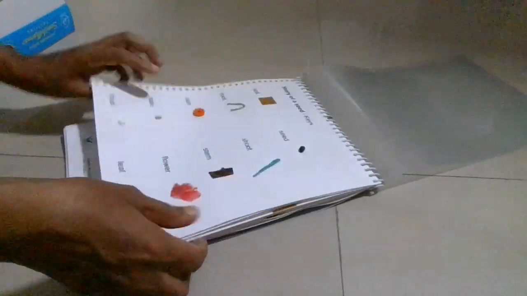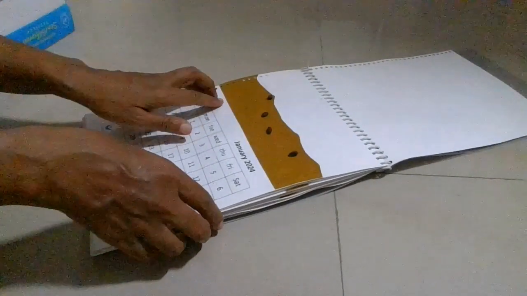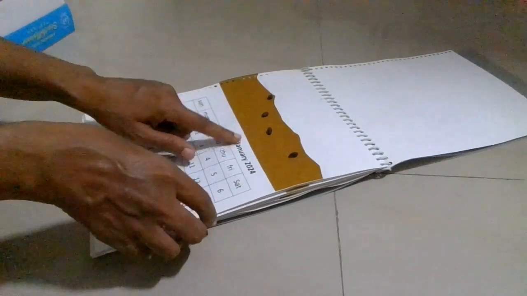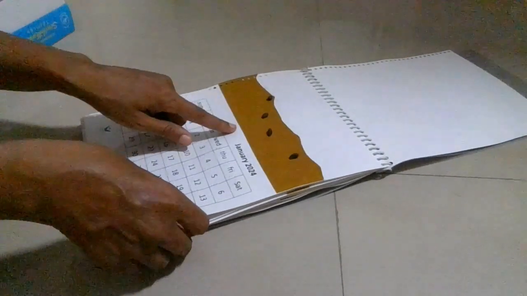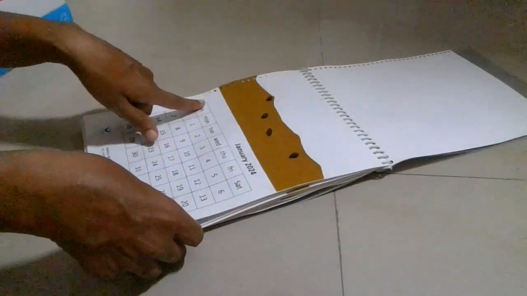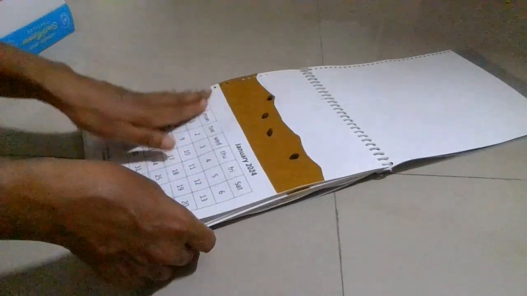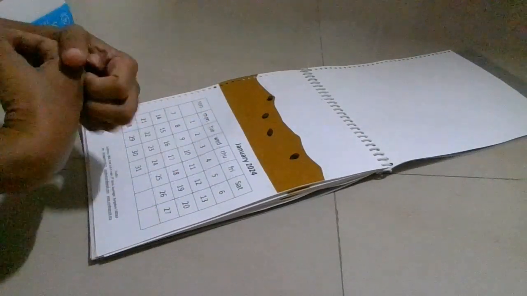Now let's look at the calendar itself. So you can do many activities with this calendar. So familiarizing with the names of the month, which month comes after which, and then there is also the year, and the days of the month are given in the form of a grid, just like how a typical calendar is.